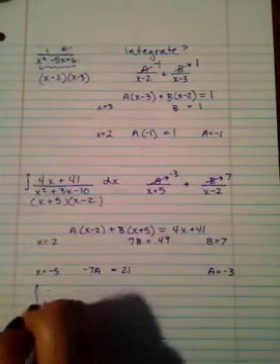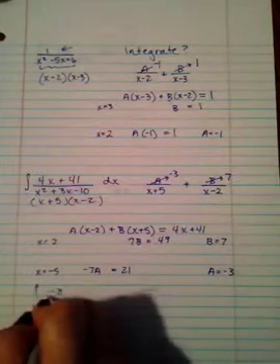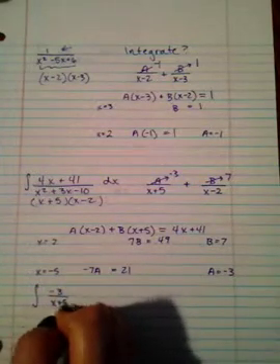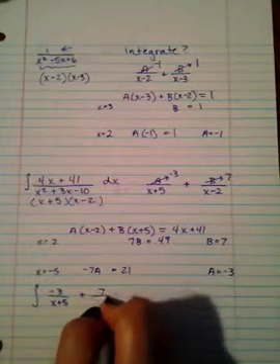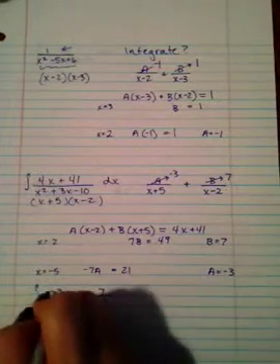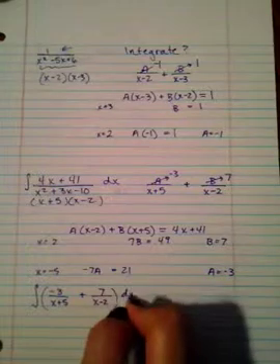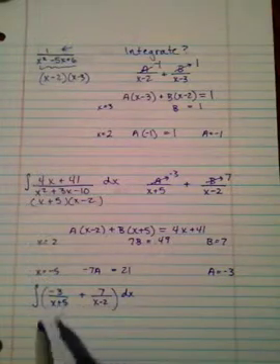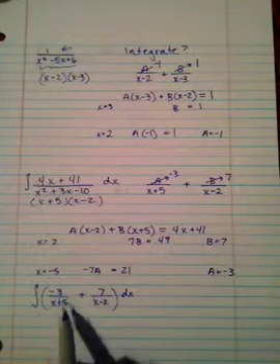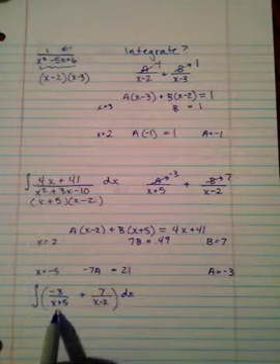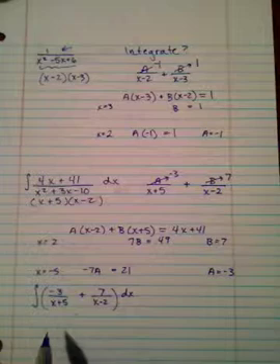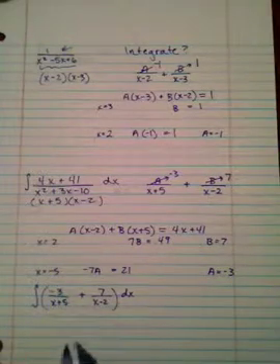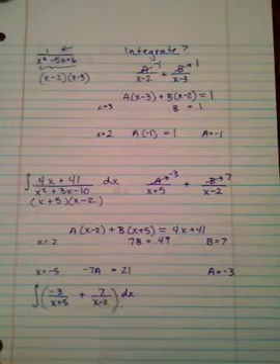So I'm going to integrate -3 over x plus 5 plus 7 over x minus 2 with respect to x. And if you look at these, both of them happen to have a u that gives a u prime of just 1. So this is logarithmic integration again. It's 1 over u du times -3 and 1 over u du times 7.